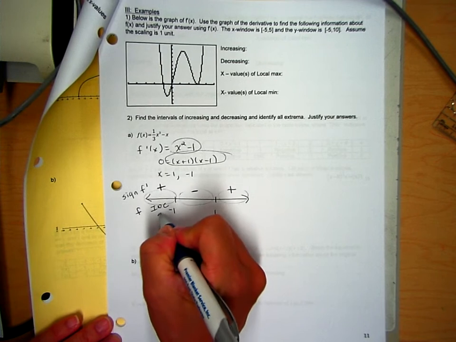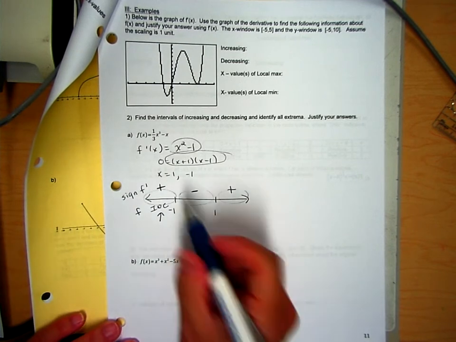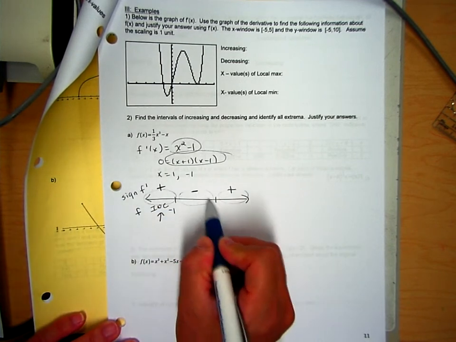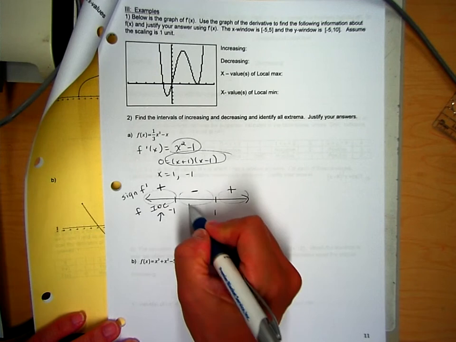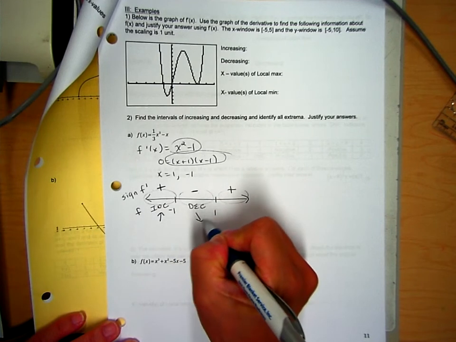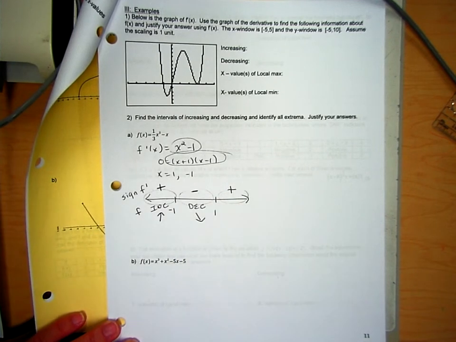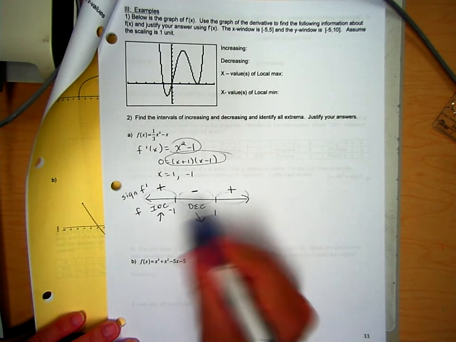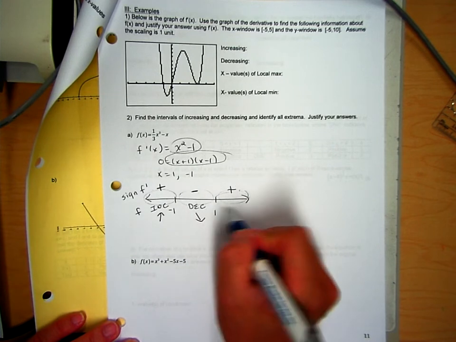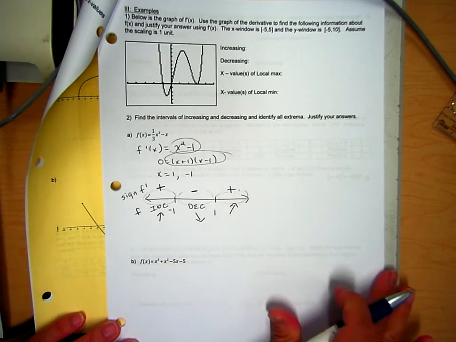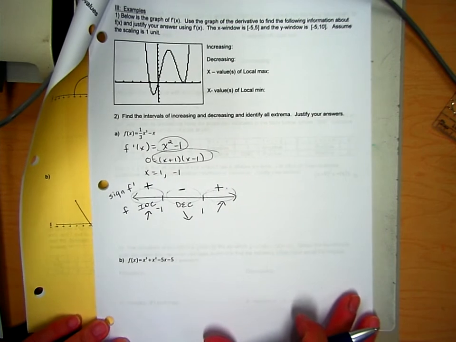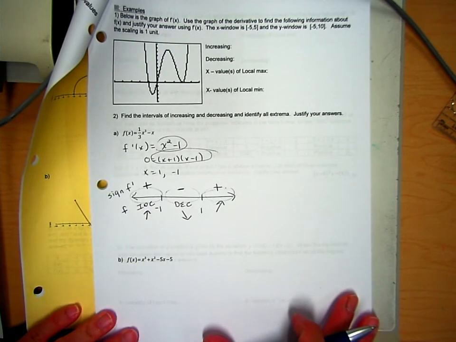Or you can draw an arrow instead. F prime negative means in this interval the function is going to be decreasing. Or you can draw the arrow showing that it goes down. And again, f prime positive means that the function is increasing. Okay, so first thing I have from here is I can find my intervals of increasing and decreasing.